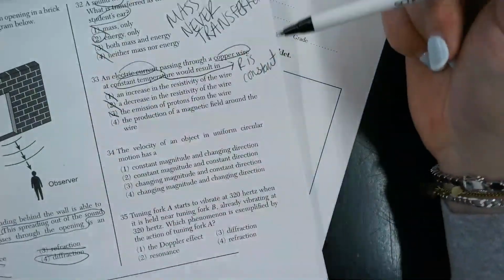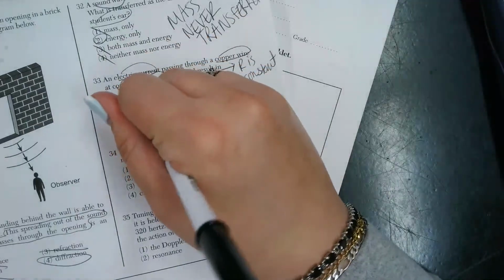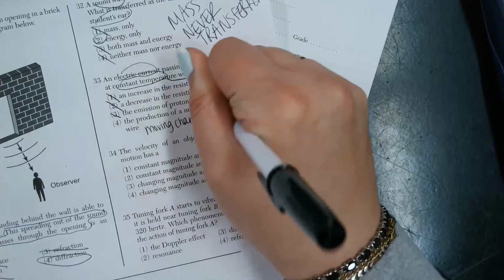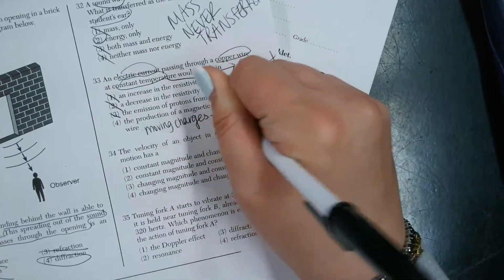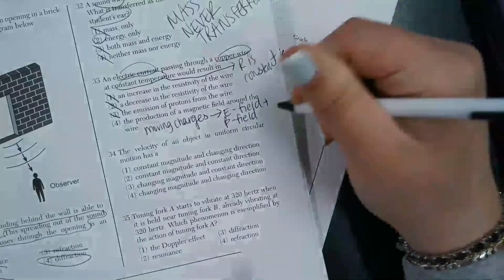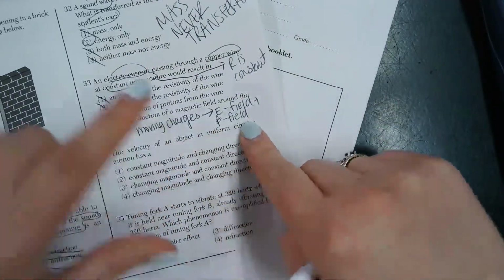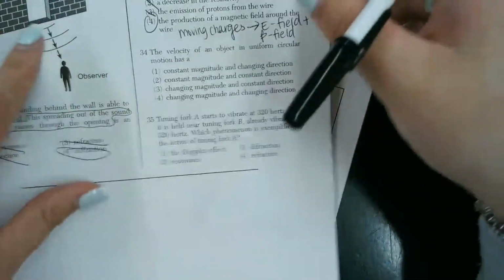So the only one that makes sense is the production of a magnetic field around the wire. Remember, moving charges cause an E field to be created and a magnetic field, which we use the beta symbol for. Okay, so moving charges cause an electric field to be produced and a magnetic field. Therefore, it is answer choice 4.